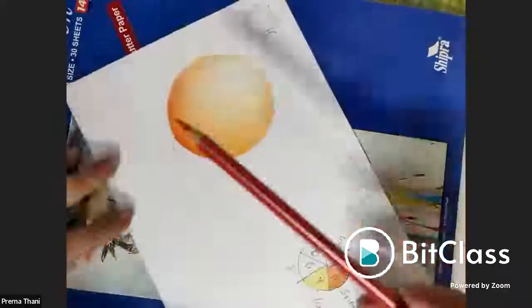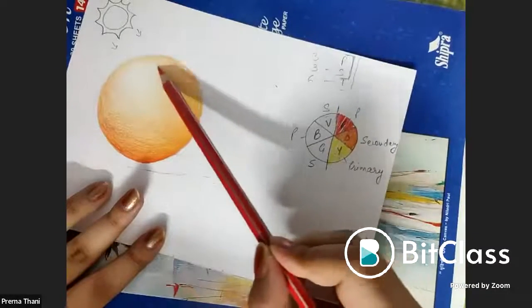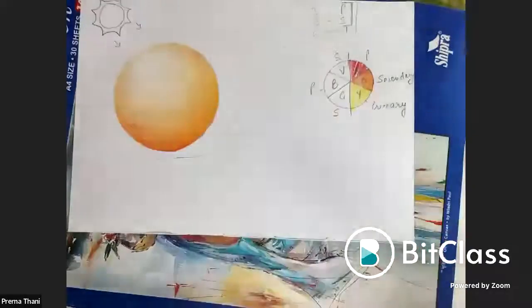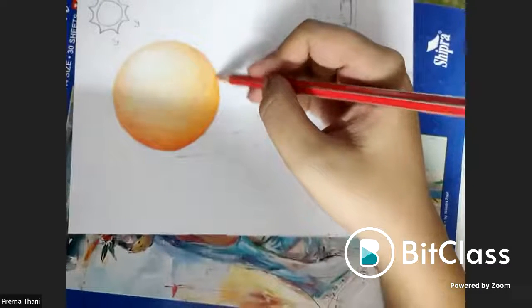Once we are done with red, I'll tell you how to blend, okay? Before that, I want everyone to tell me how do you usually blend? What do you use for blending your color pencils?